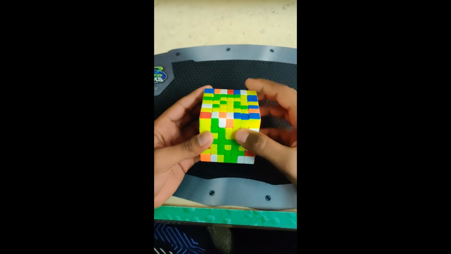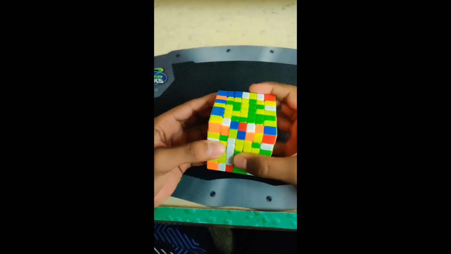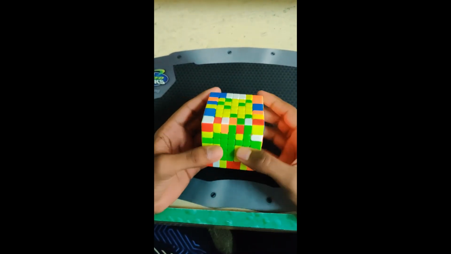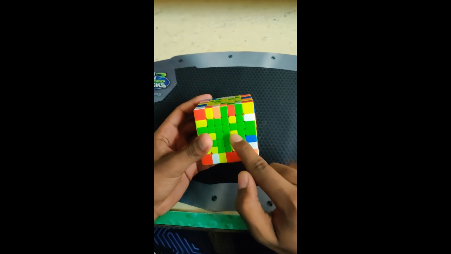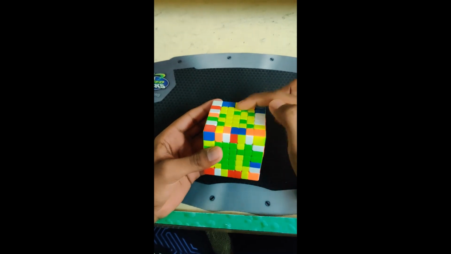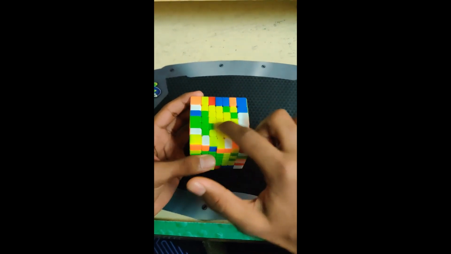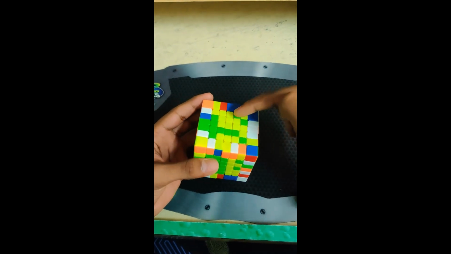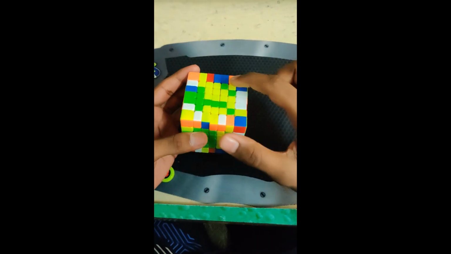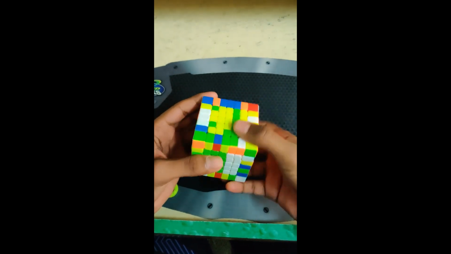So I'm going to insert this piece here like so, and then I'm going to reinsert the green bar. That solves that. Then I see this center and these two. I'm going to pair this with this first, R U2 R', which will get that back. That pairs all of them. Then I see that this piece can pair well here. So I will get this piece like that and just insert it.